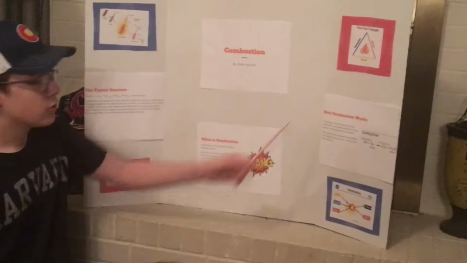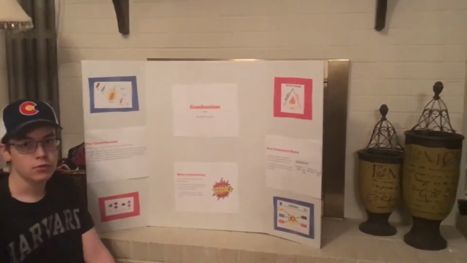So over here we have the fire triangle, which is commonly used in teaching wilderness survival or outdoor classes. To start a fire outdoors, or in any case, any fire, you need fuel, you need oxygen, you need heat. If a fire doesn't have those, you get no fire.